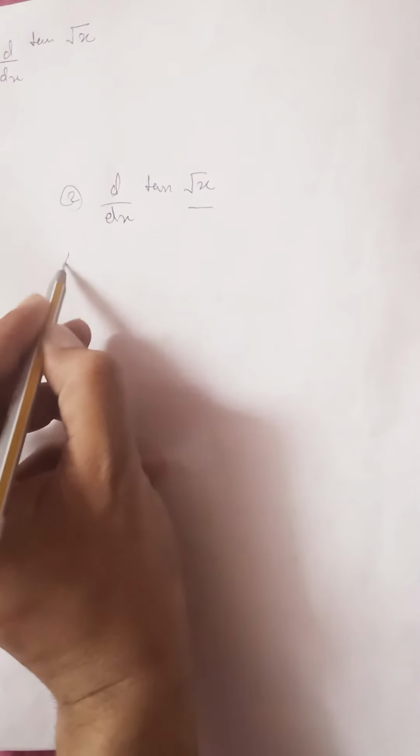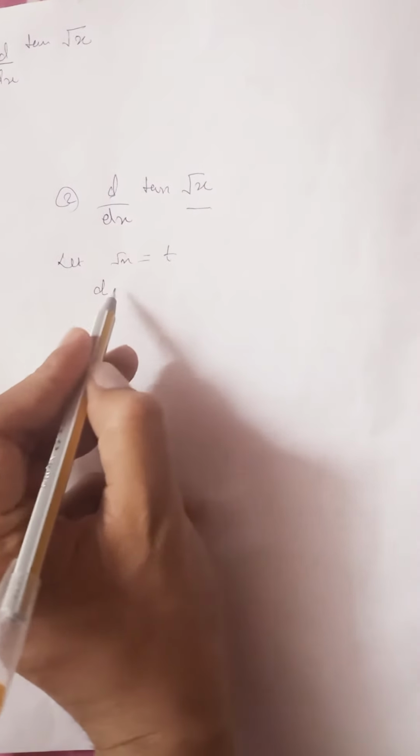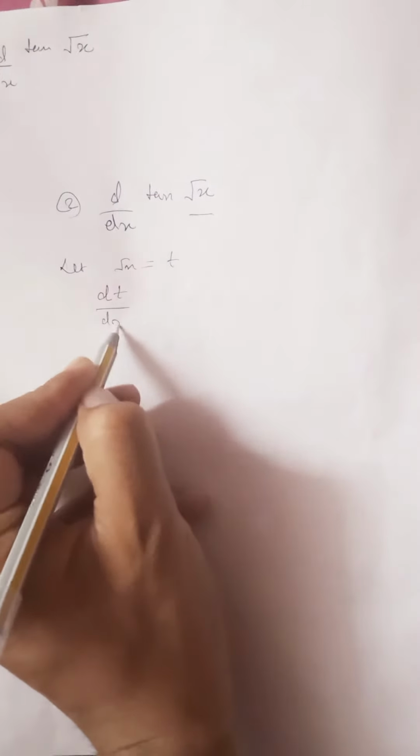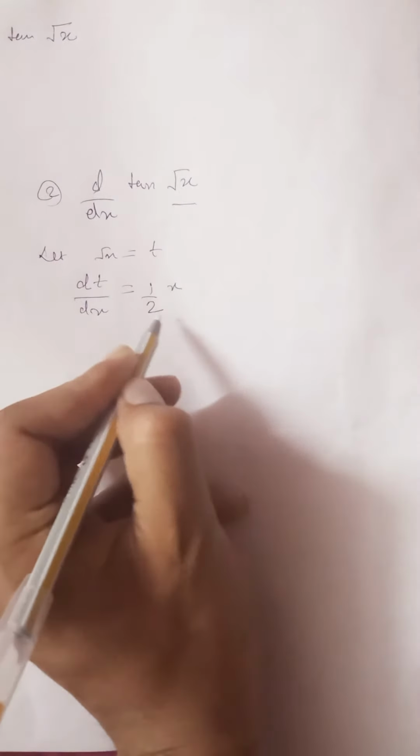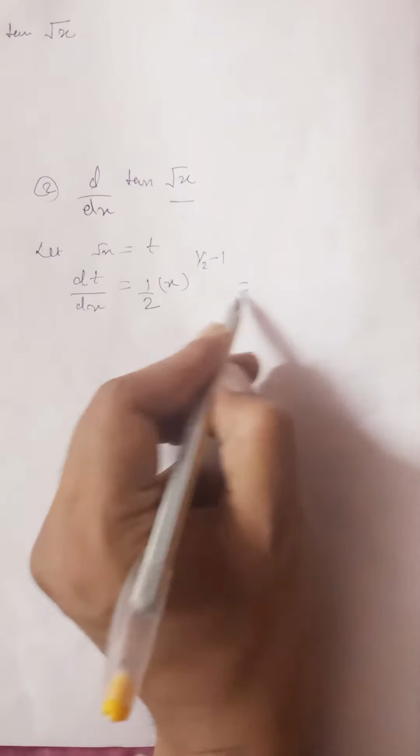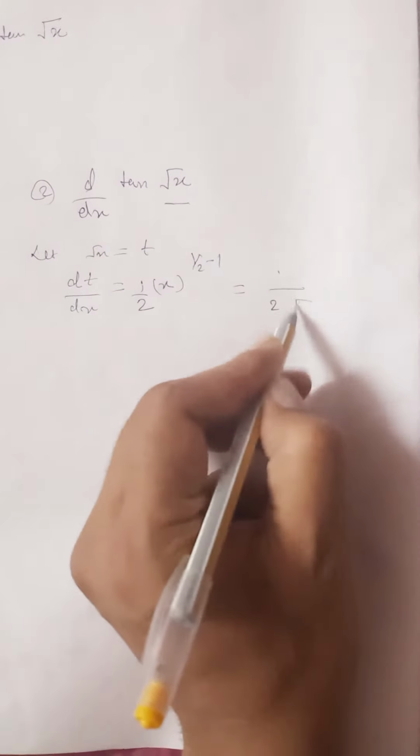So let's start the second question. This is d by dx of tan of root x. Here we will assume root x is equal to t. So let root x be equal to t. Now differentiate this with respect to x. So dt upon dx is equal to what? Root x is x to the power 1 by 2, so 1 by 2 will come here, and 1 by 2 minus 1. So it will be 1 upon 2 root x.